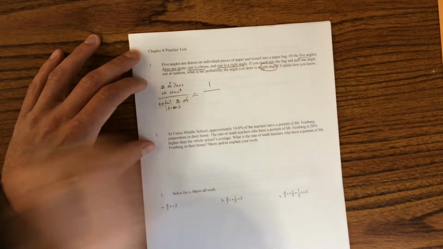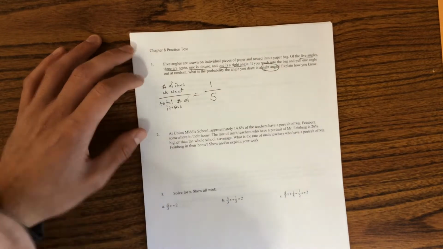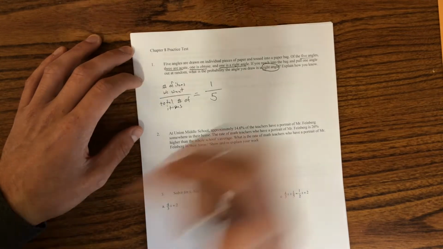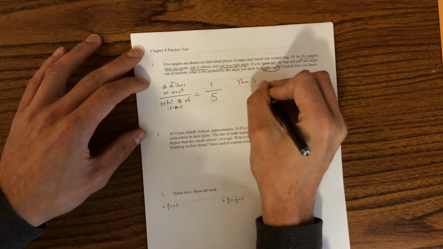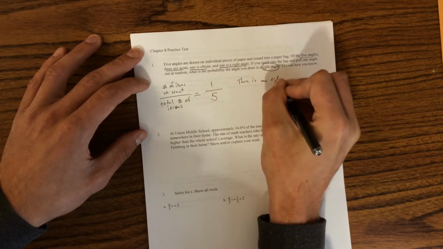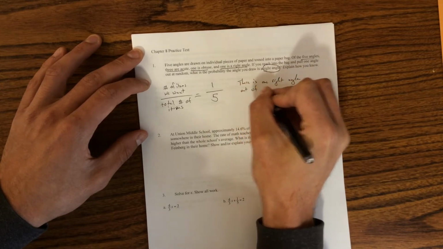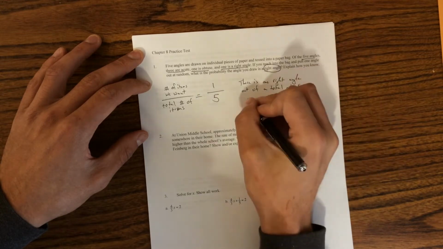So that's 1, the number of items we want, and there are 5 total angles. So 1/5 is going to be the probability. And if I was going to explain it, I'd probably say something like there is 1 right angle out of a total of 5 angles.